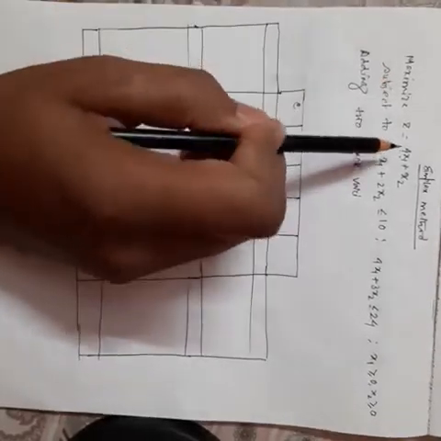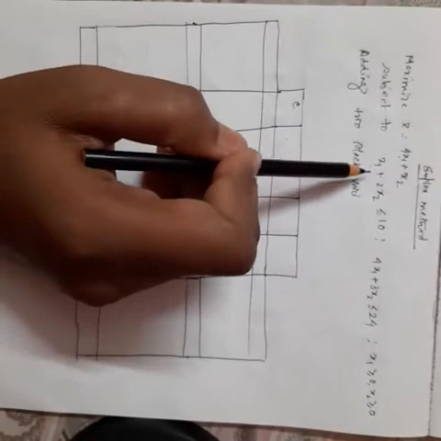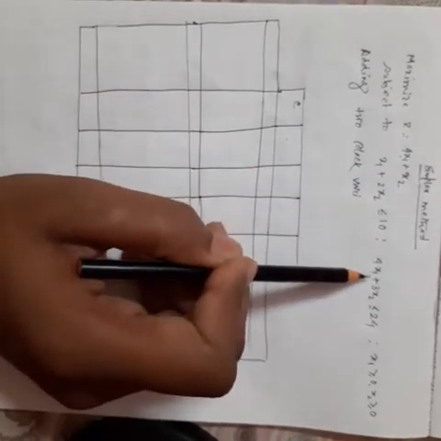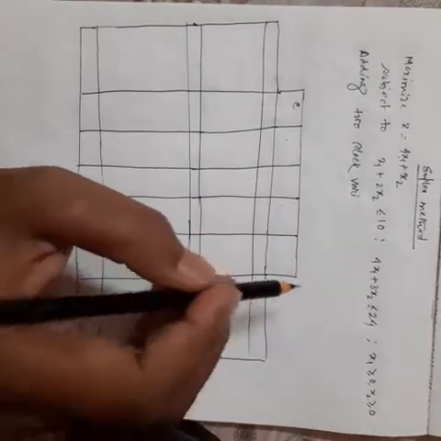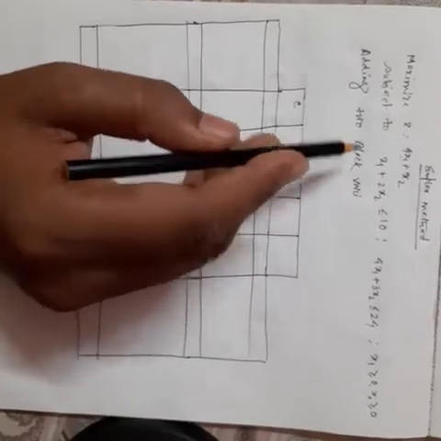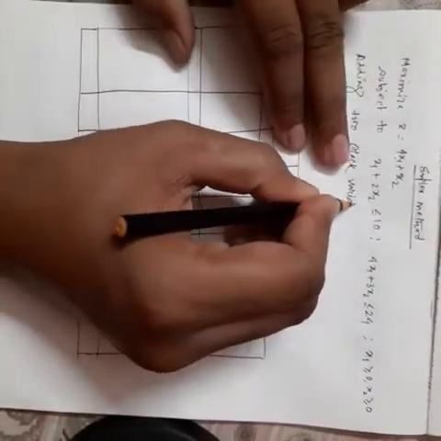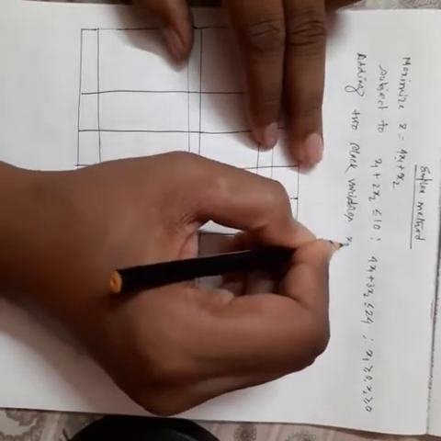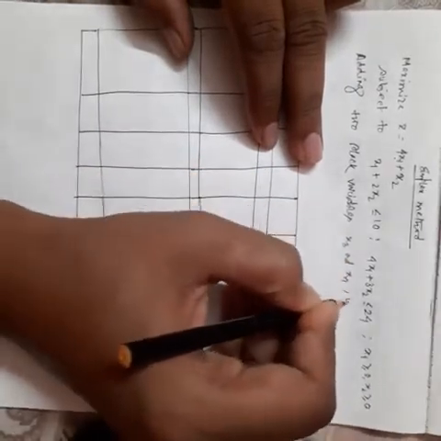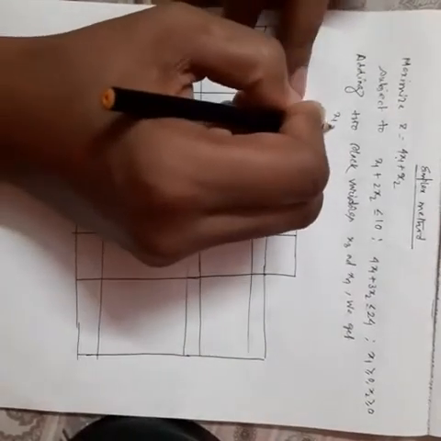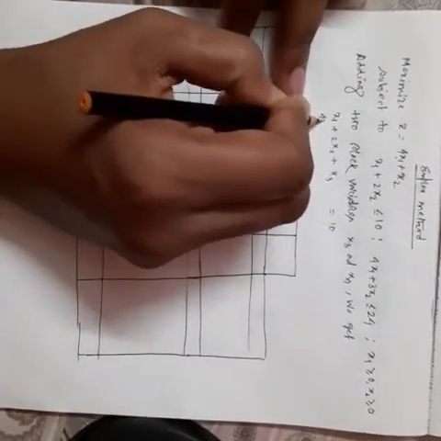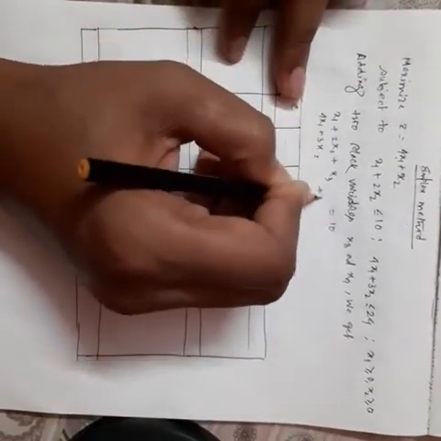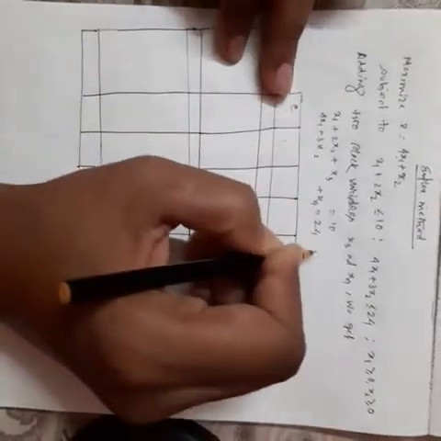Example: maximize z equal to 4x1 plus x2 subject to x1 plus 2x2 less than or equal to 10, 4x1 plus 3x2 less than or equal to 24, x1, x2 greater than or equal to 0. First of all, we rewrite these inequations as equations by adding two slack variables x3 and x4, and we get x1 plus 2x2 plus x3 equal to 10, 4x1 plus 3x2 plus x4 equal to 24.